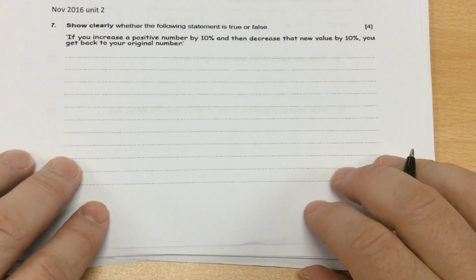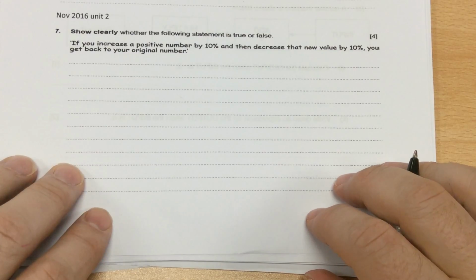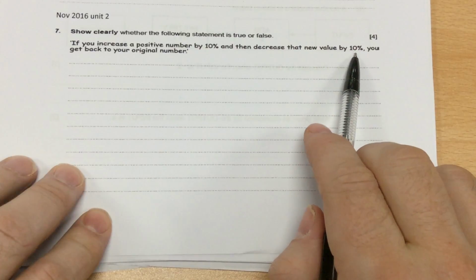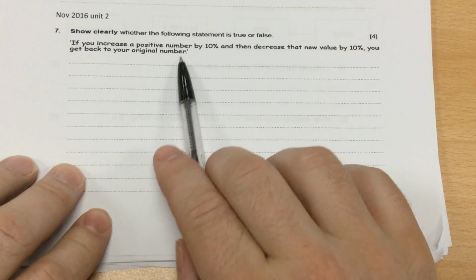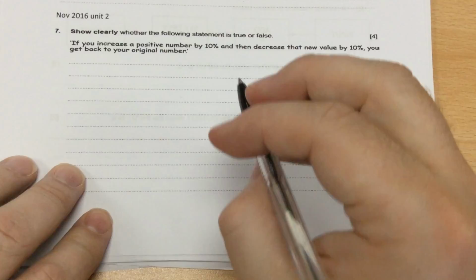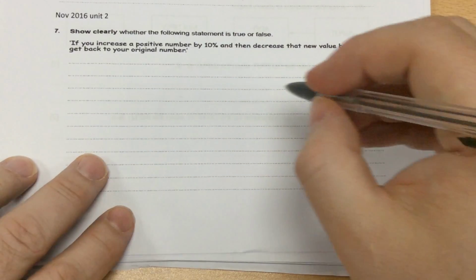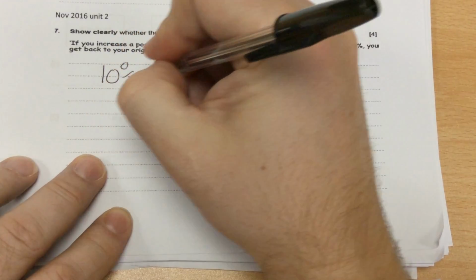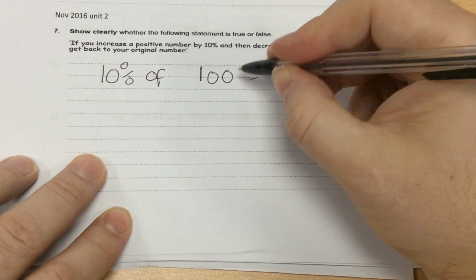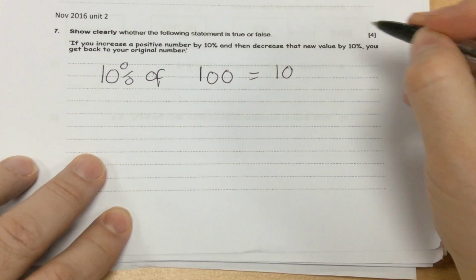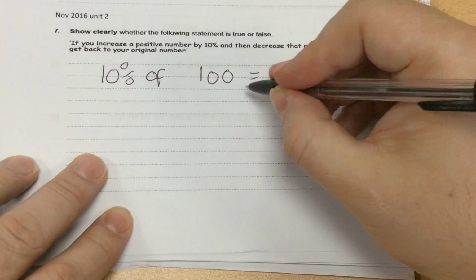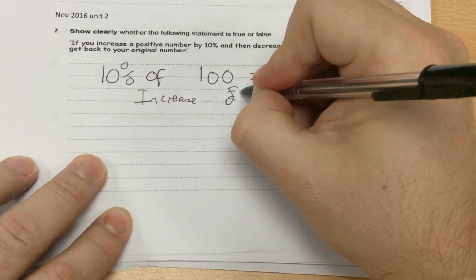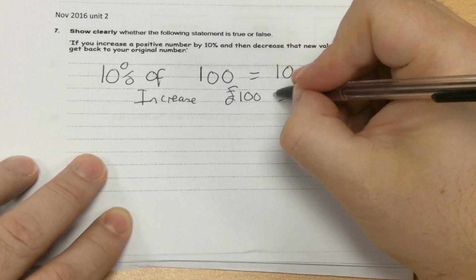Next one. Show clearly whether the following statement is true or false. If you increase a positive number by 10% and then decrease the new value by 10%, you get your original number. Let's have a look at a number that's quite easy to work out, let's say 100. 10% of 100, divided by 10, is 10. So if I increase the 100 by £10, then your answer would be £110.